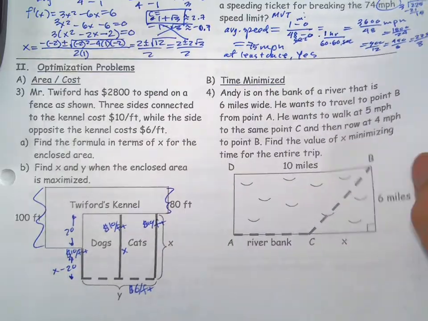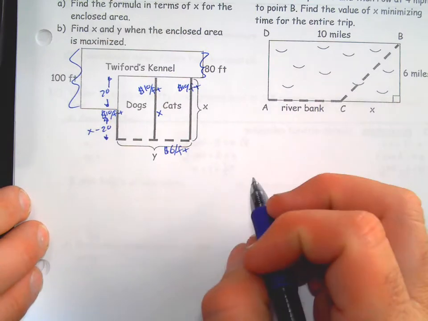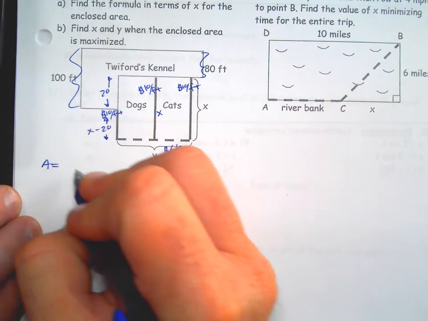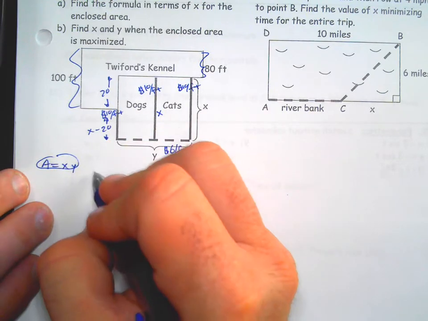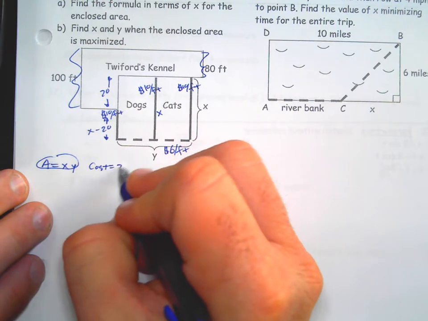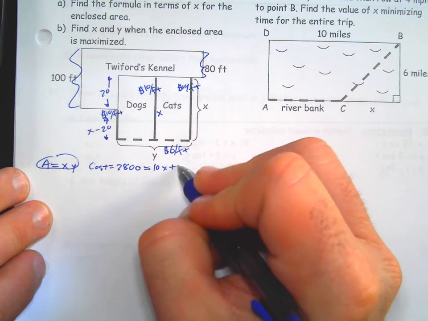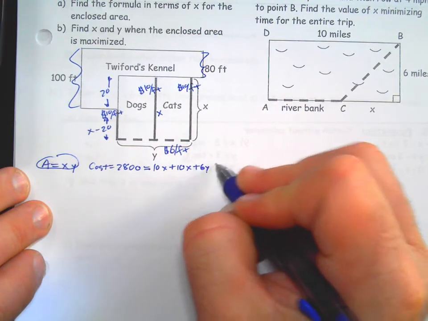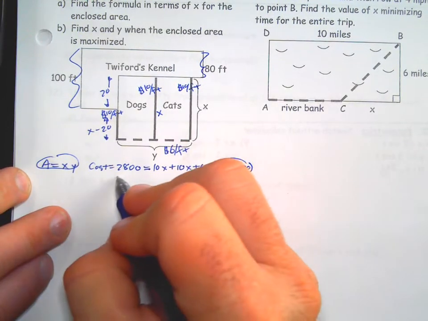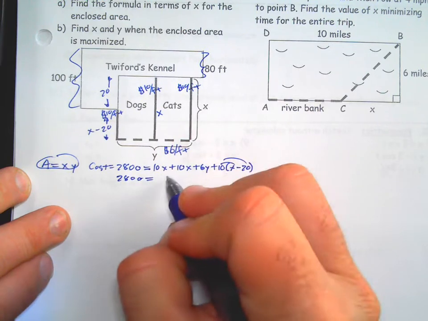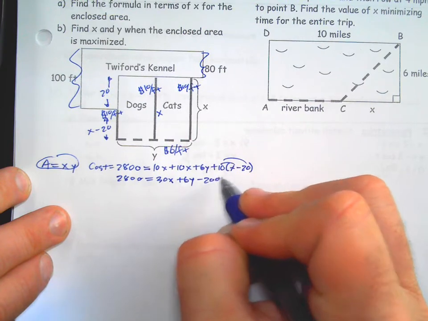So we're trying to find a formula, in terms of X, of the enclosed area. So area equals X times Y, right? We want to get it in terms of one variable, so we have our cost, which equals 2,800, and that equals 10x plus 10x plus 6y plus 10 times parentheses x minus 20. So we could simplify this. 2,800 equals 30x plus 6y minus 200.